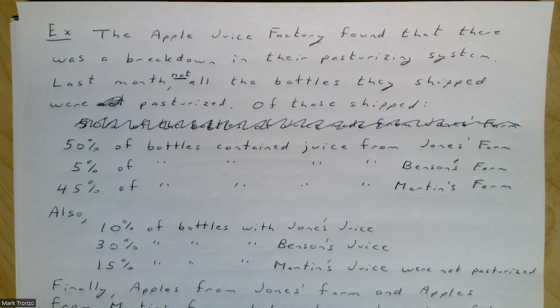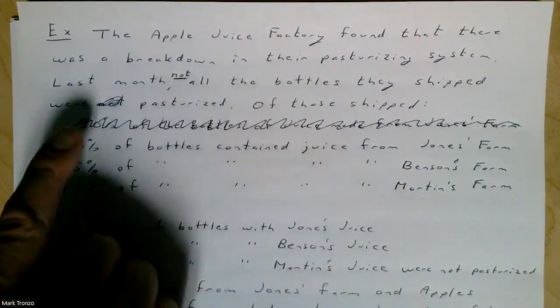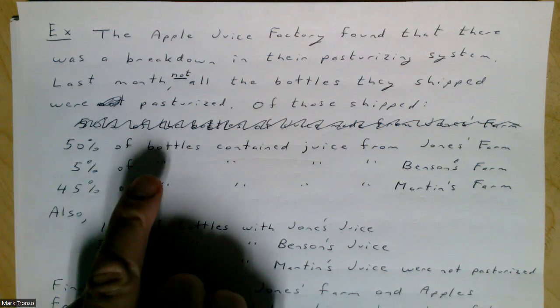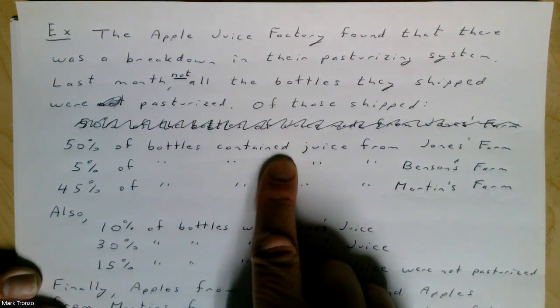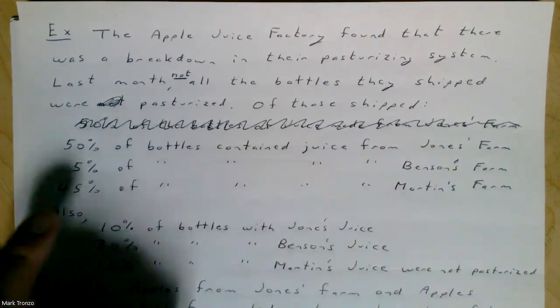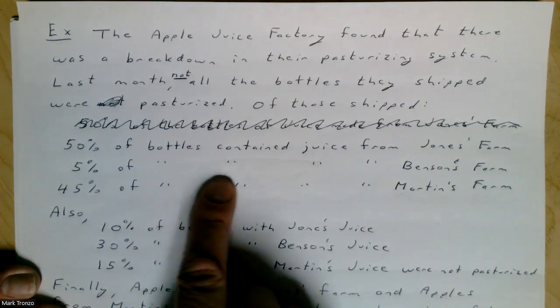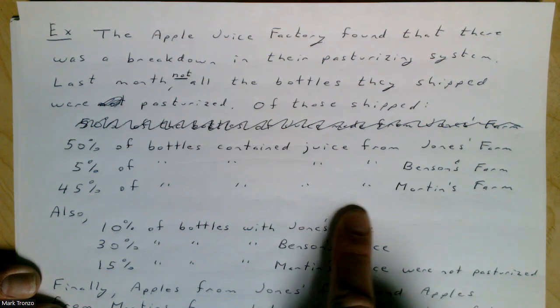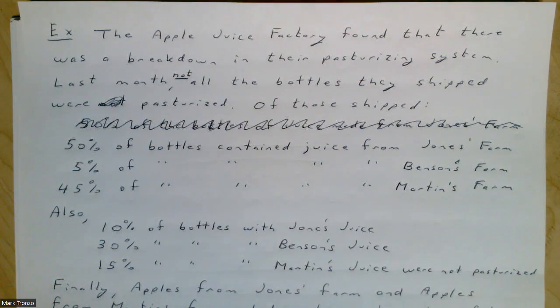In this video, we're going to look at a Bayes' theorem example. And this is it. The apple juice factory found that there was a breakdown in the pasteurizing system. Last month, not all the bottles they shipped were pasteurized. And of the bottles shipped, 50% contained juice from Jones Farm. 5% of the bottles contained juice from Benson's farm, and 45% of the bottles contain juice from Martin's farm.